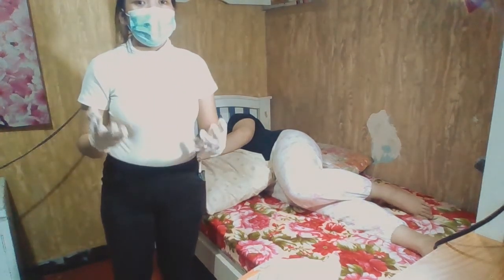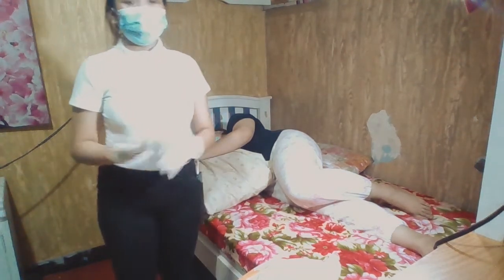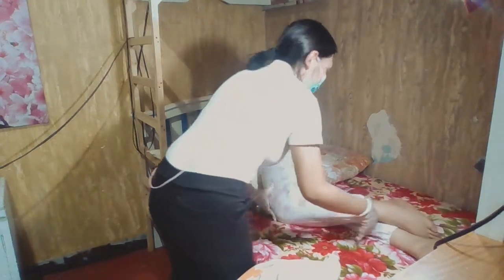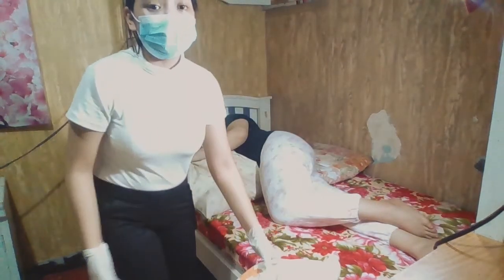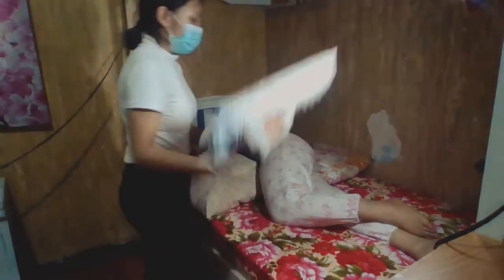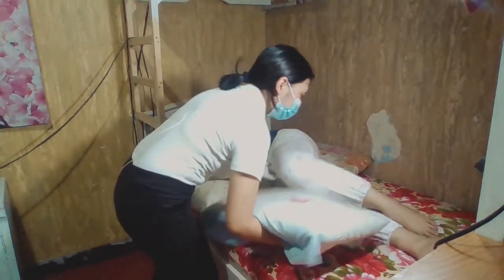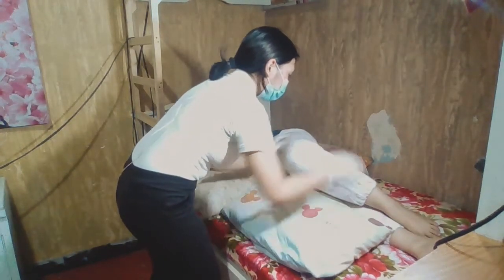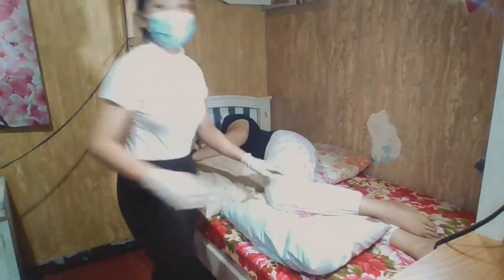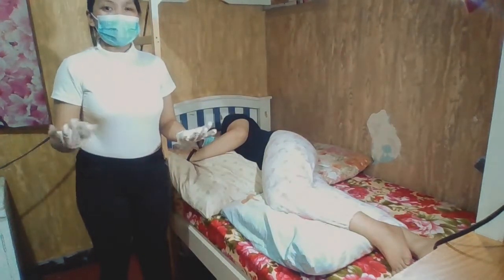Next, I will flex the top leg and bring it slightly forward. Then I will be placing a pillow lengthwise under the top leg. Now, this is the lateral side lying position.